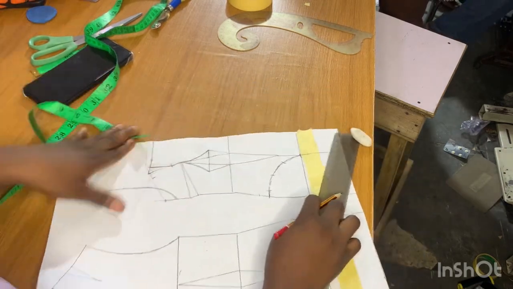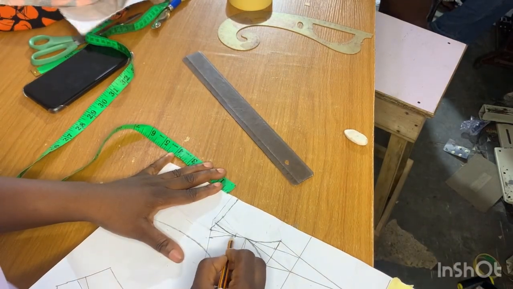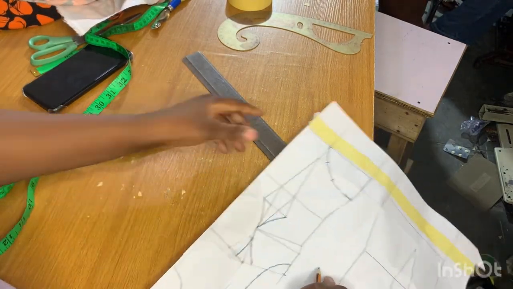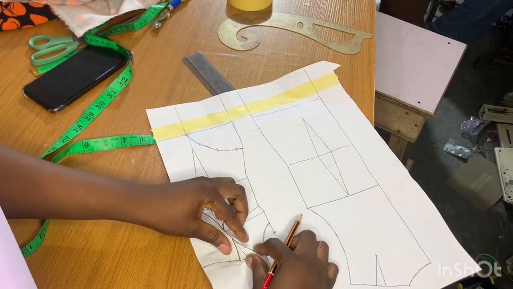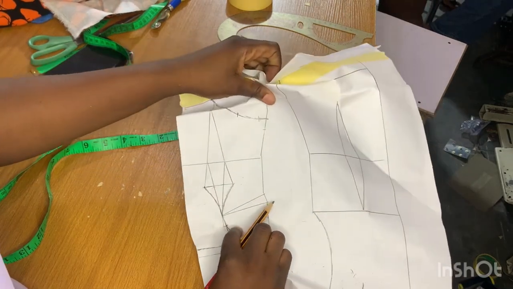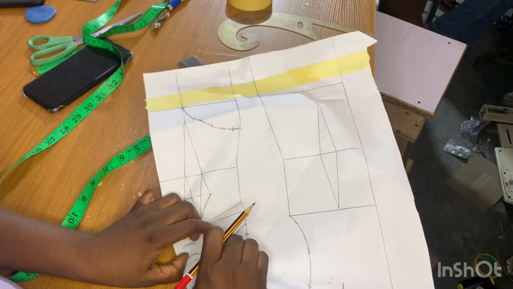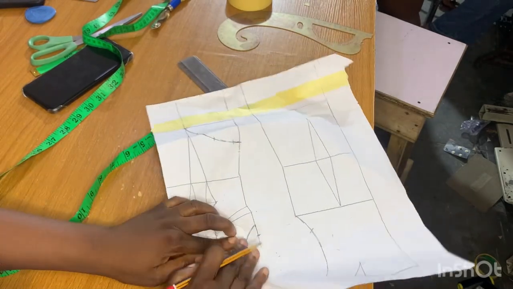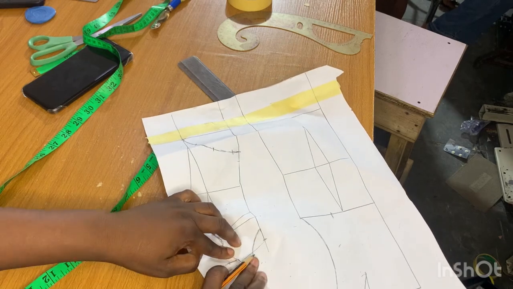Now what you see me doing is drawing the curve, the bust curve. That's how it's going to be. You can see that our pattern is coming alive. Now I'm going to fold the dart. Once you do this, the line will break on the neckline. Now all you have to do is retrace the new neckline.